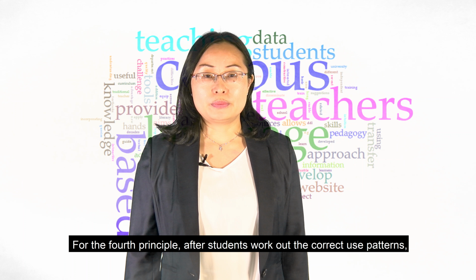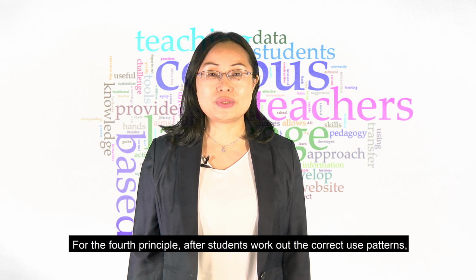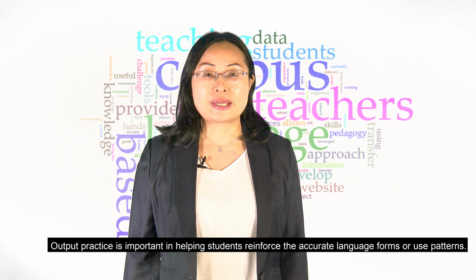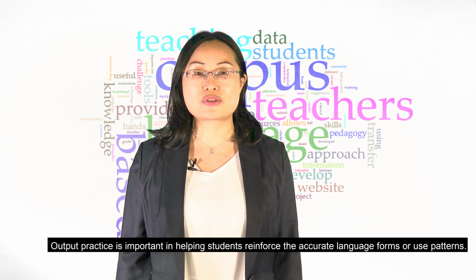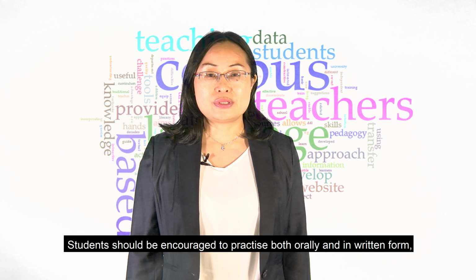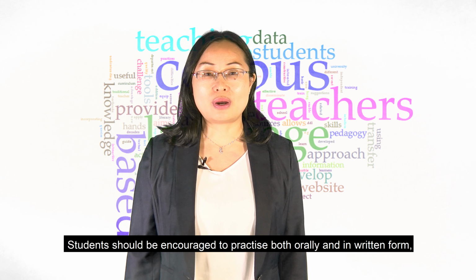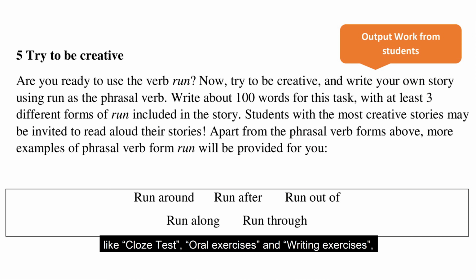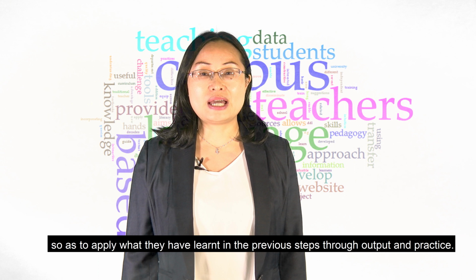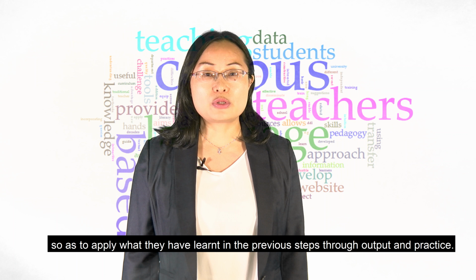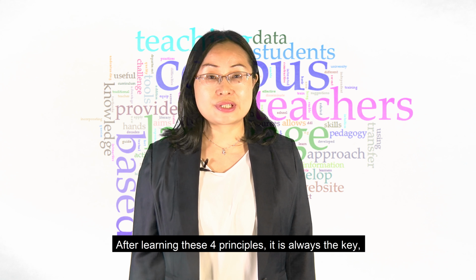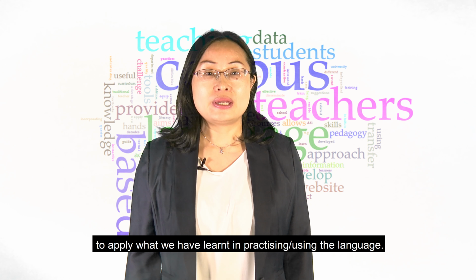For the fourth principle, after students work out the correct use patterns, it is time to practice the accurate language forms. Output practice is important in helping students reinforce the accurate language forms or use patterns. Students should be encouraged to practice both orally and in written form, like cloze test, oral exercises, and writing exercises, so as to apply what they have learned in the previous steps through output and practice.